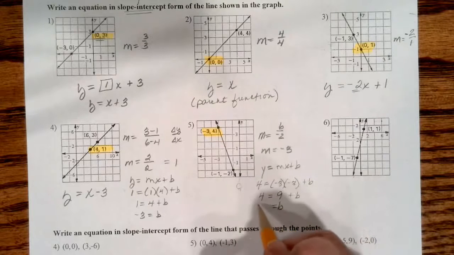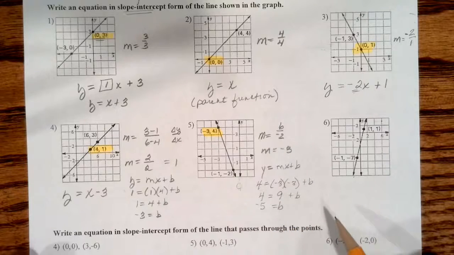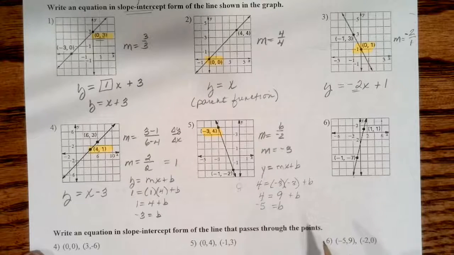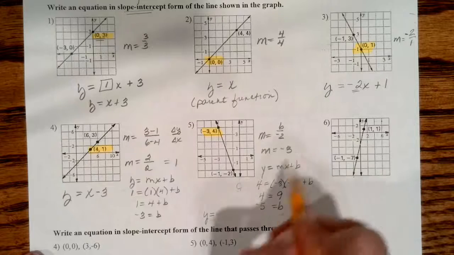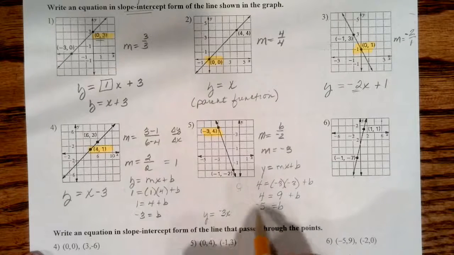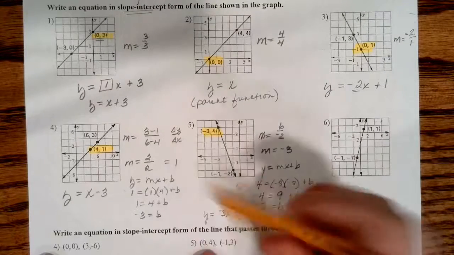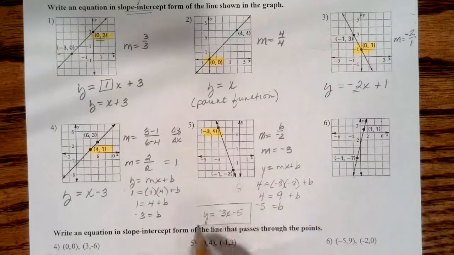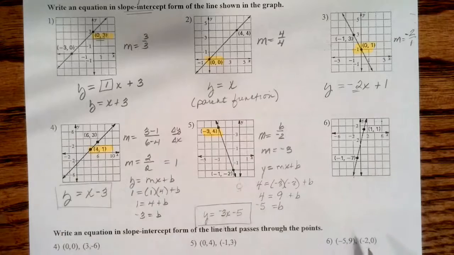My b is equal to negative 5. Subtract 9 from each side. That makes sense because it's way down here below where I can see on the graph. So my solution is y equals my slope, negative 3, times my x, oops, not minus b, minus 5. And there I have my answers.